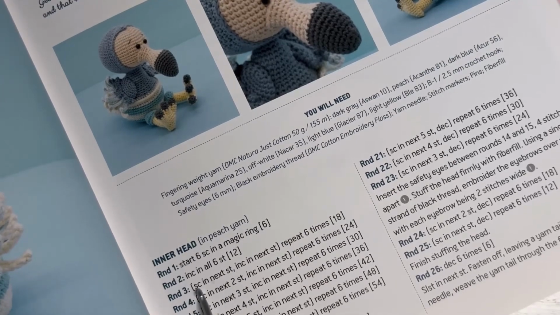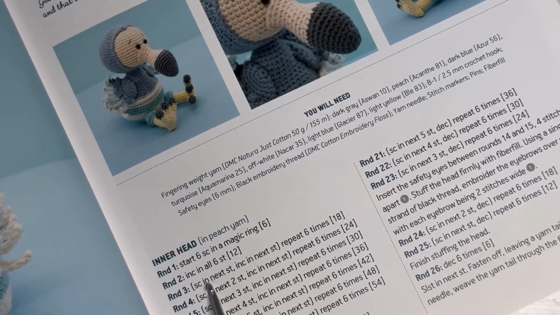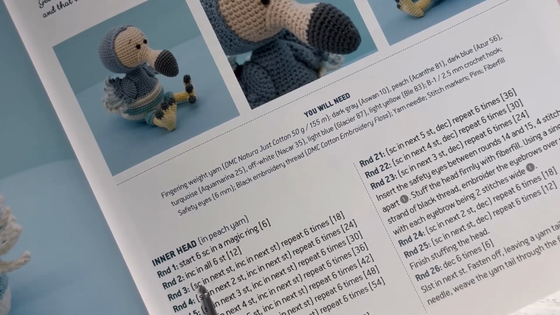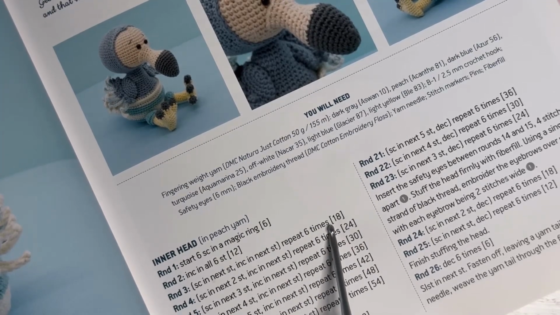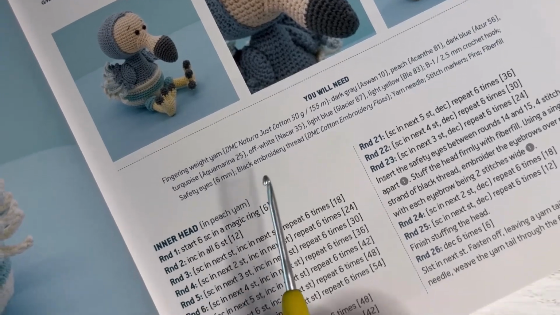In round 3, there's a pattern here to follow. In the next 2 single crochet, in one of them, you're going to make a single crochet, and in the next stitch, you're going to make an increase. And you're going to repeat this pattern 6 times so that finally at the end of the round, you end up with 18 single crochet.